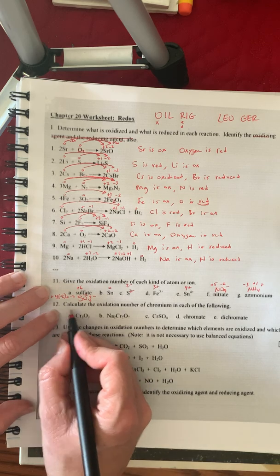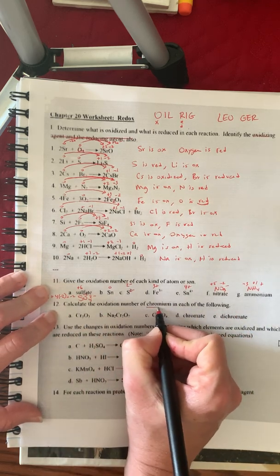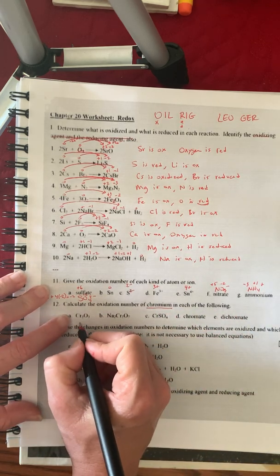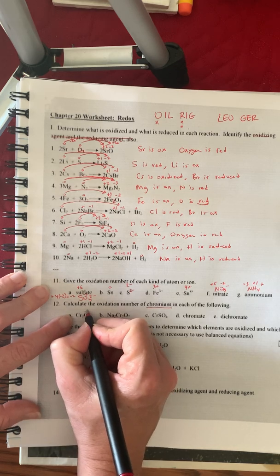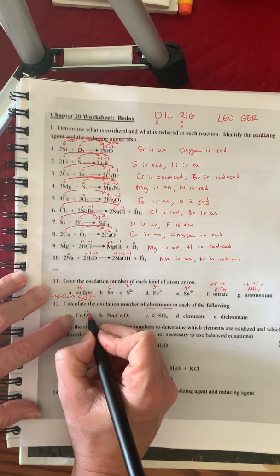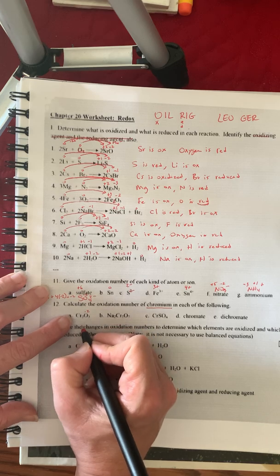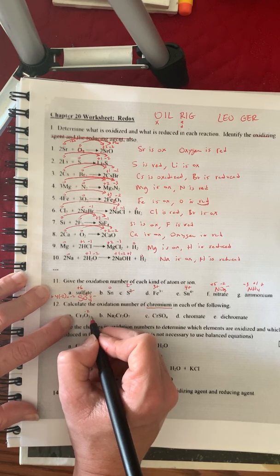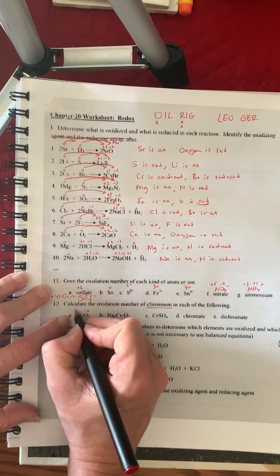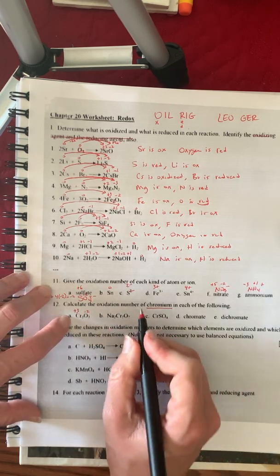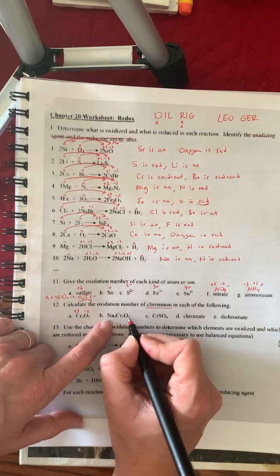Okay, down here, calculate the oxidation number on chromium. So we're only worried about chromium. Cr2O3. We kind of have to find oxygen to figure out chromium. There's 3 oxygens, -6, and there are 2 chromiums that need to add up to that -6, so each one is +3. Okay, over here, sodium dichromate.